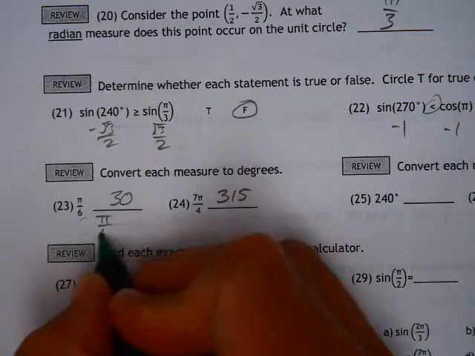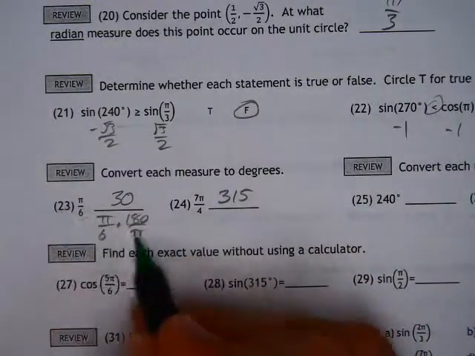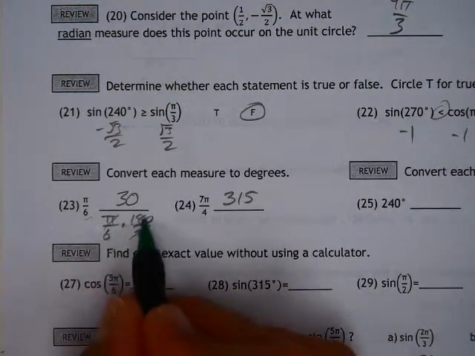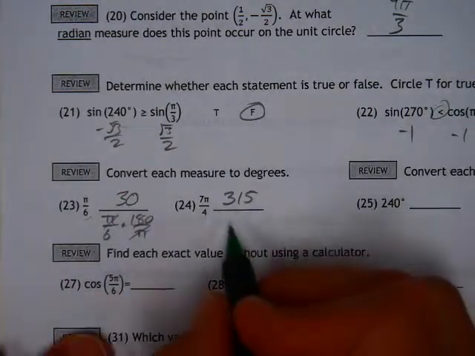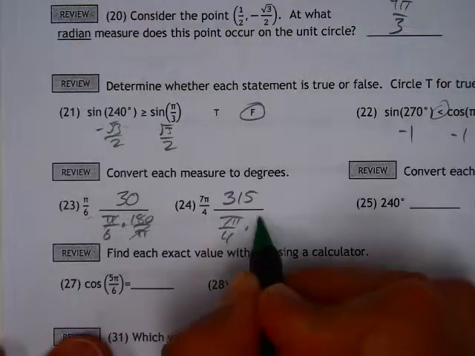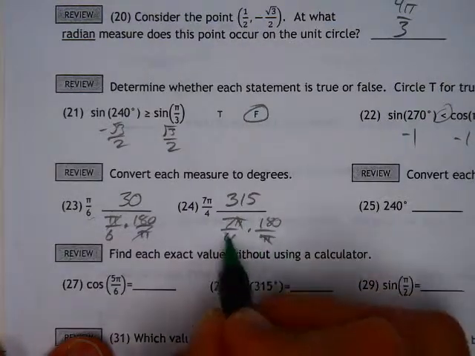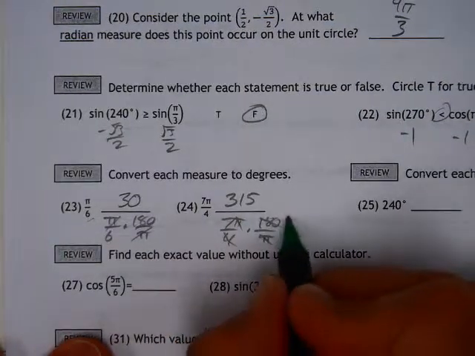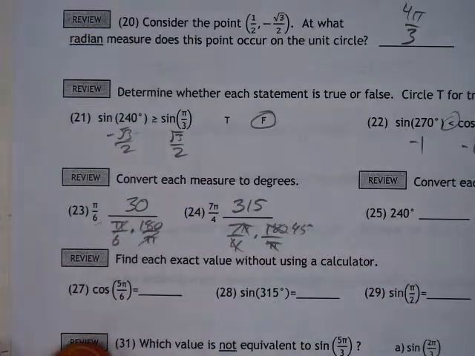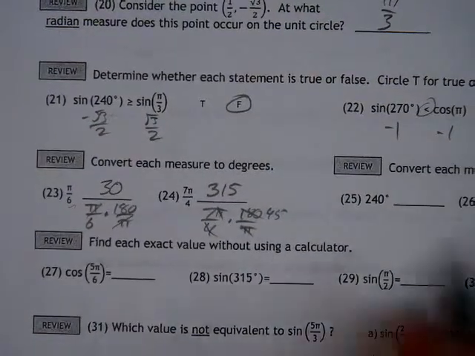If you take pi over 6 and multiply it by 180 over pi, you are converting from radians to degrees because the radian, the pi is on the bottom. Those cancel. 6 goes into 180 30 times. It's not always that easy, but it can always be done that same way. 180 over pi. Pi's cancel again. 4 happens to go into 180 degrees 45 times, and 45 times 7 is equal to 315. So regardless of how you approach this thing, that's going to work for you every time.